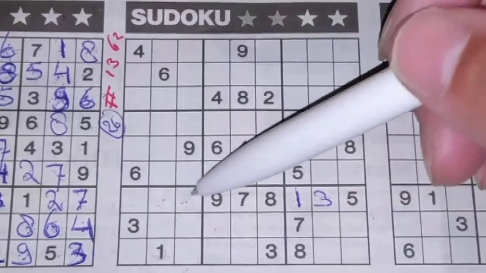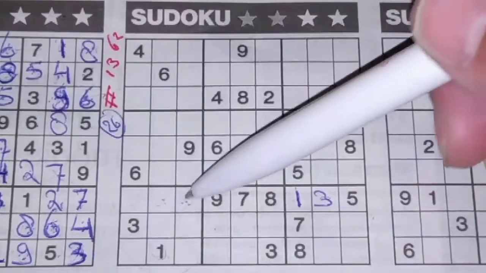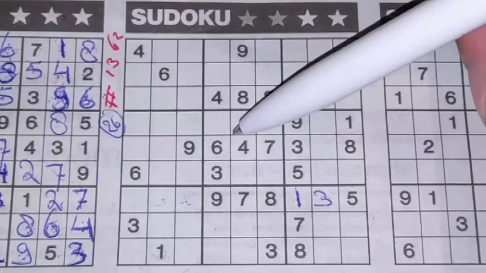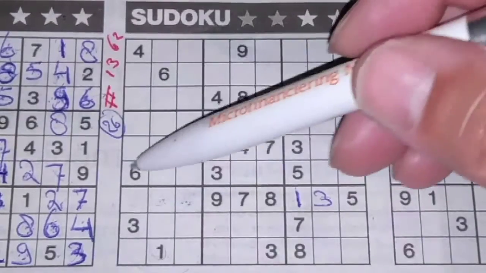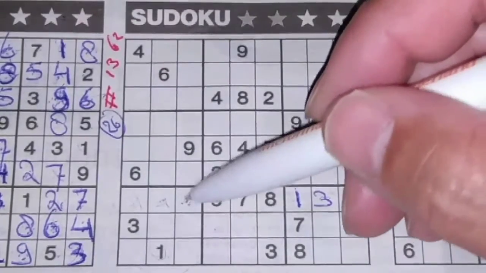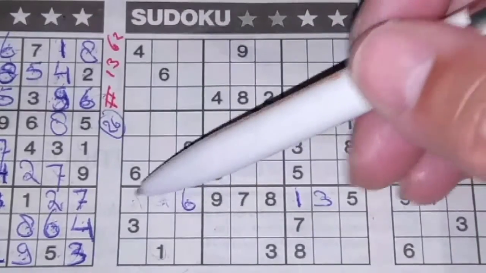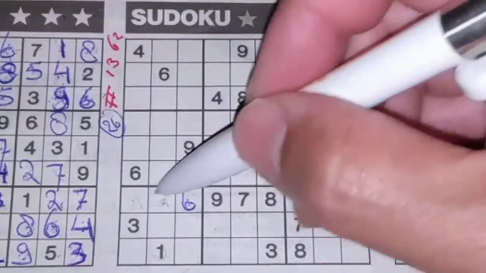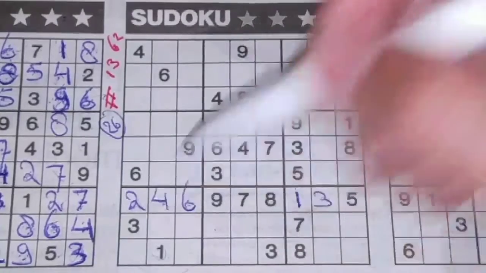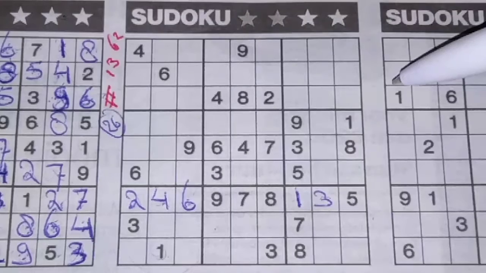These 3 boxes left for the numbers 6, 2, and 4. We see here 6, so no 6 there. Here 6, no 6 there. The only place for the 6 should be there. 2 boxes left, the 2 and the 4. We see here 4, no 4 there. 4 should be here, and 2 goes there. Alright.